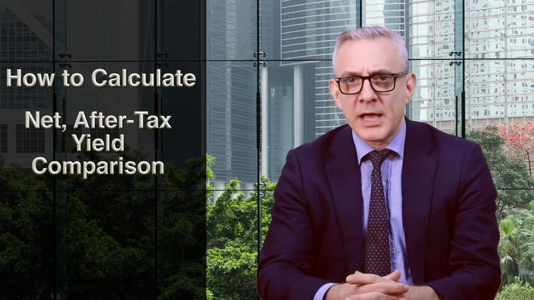We'll discuss more about municipal bond tax considerations in a later lesson, but for now, if you want to find out the net after-tax yield of a corporate bond to compare to a municipal bond, there's a simple calculation you can use. This involves knowledge of your tax bracket.